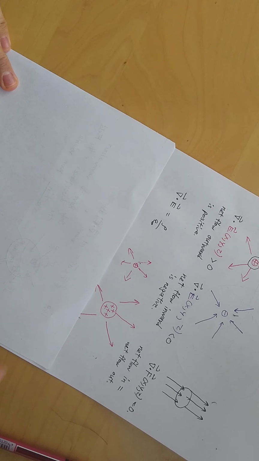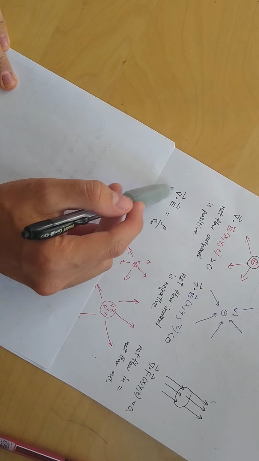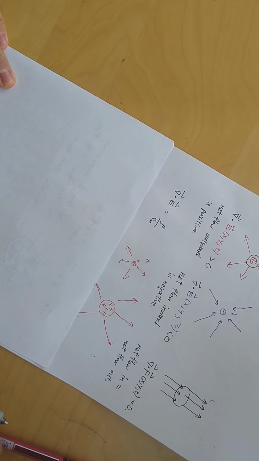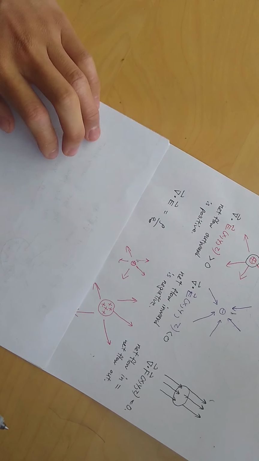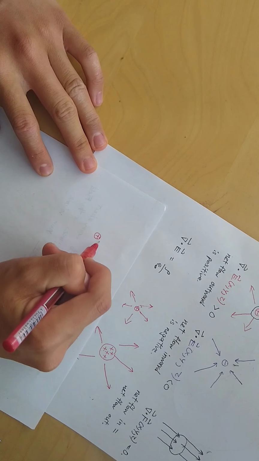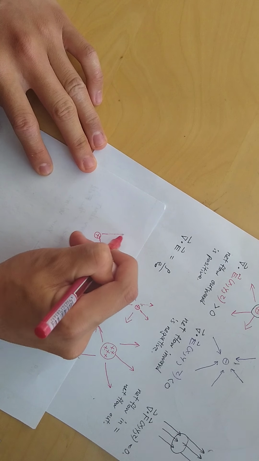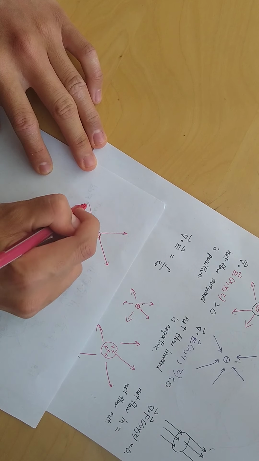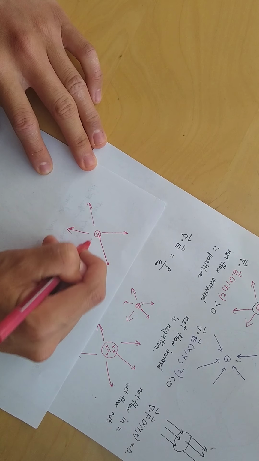There's one more really important thing. I have to talk about the divergence of this equation before I do a few examples. So, for a positive charge, we already know that the divergence around its center area is positive. It returns a positive number.